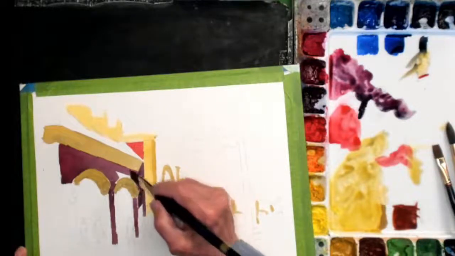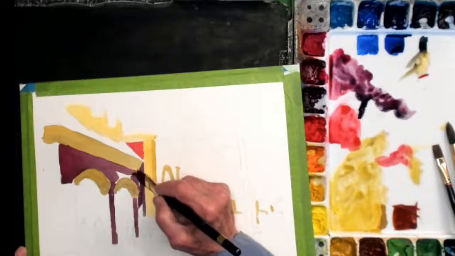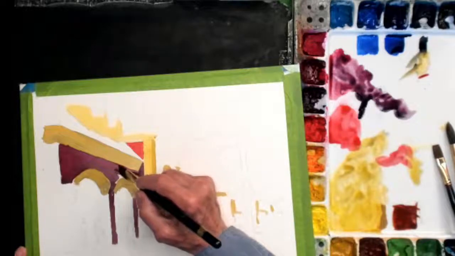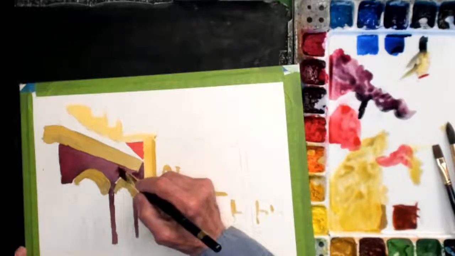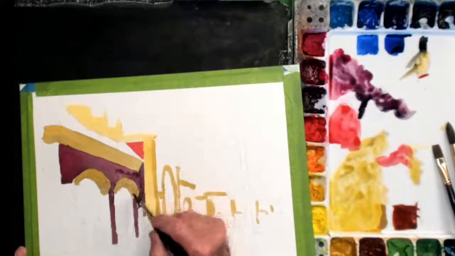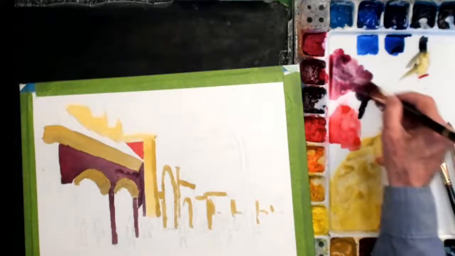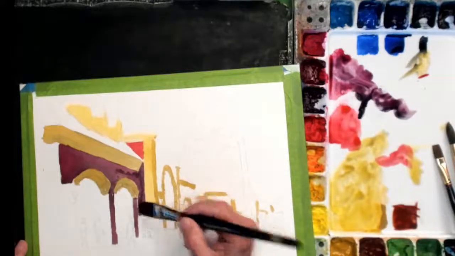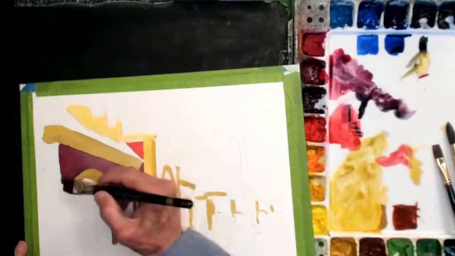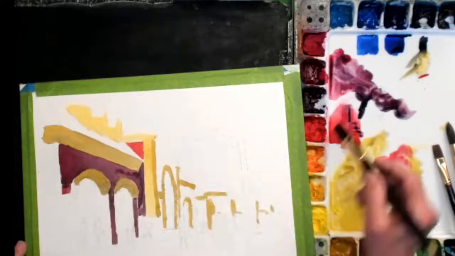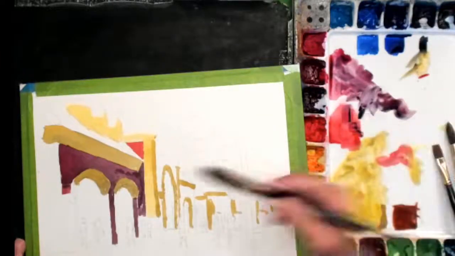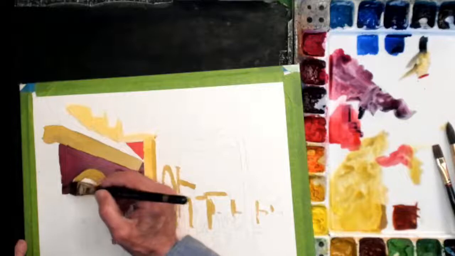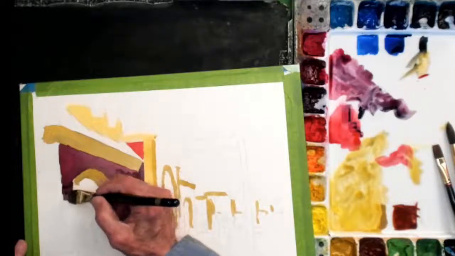Just want to get enough of this structure down so it'll be the backdrop, because I want to be able to put the figures in, which will make a little more sense. So this just defines the structure of the building. And I'm trying to simplify. I'm not going to put in a lot of detail on this, just enough to show the structure.